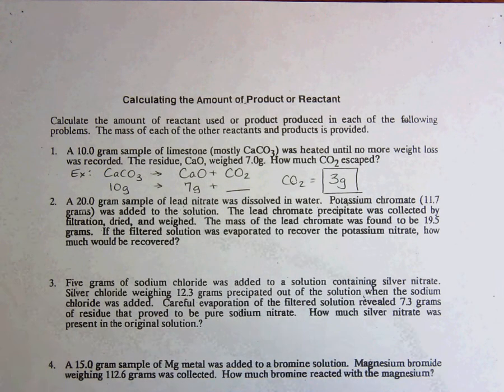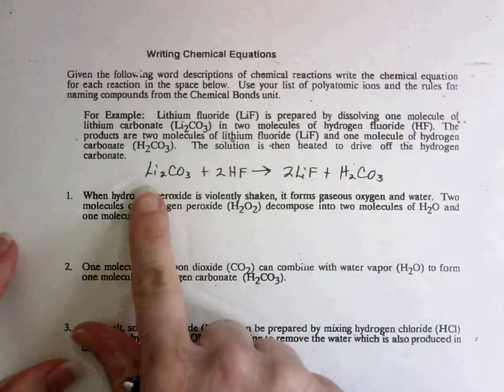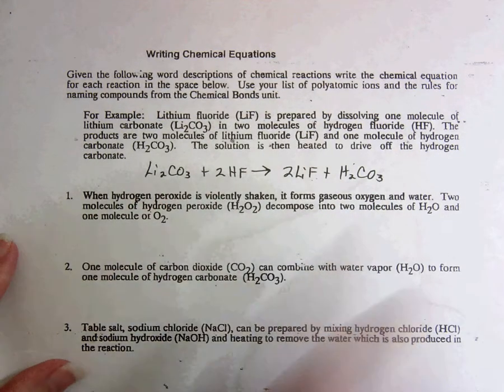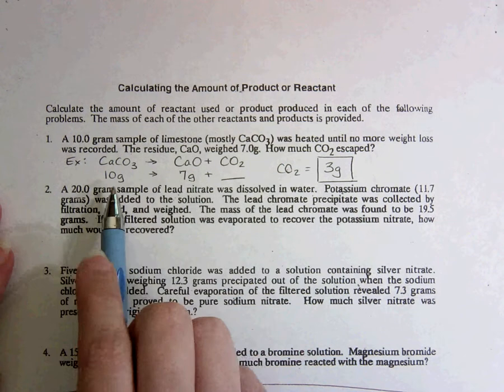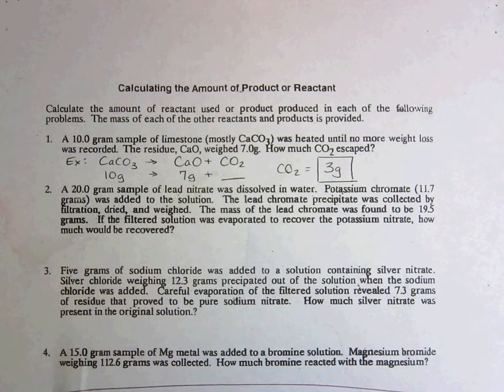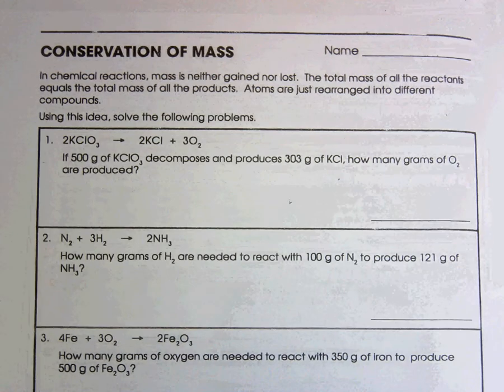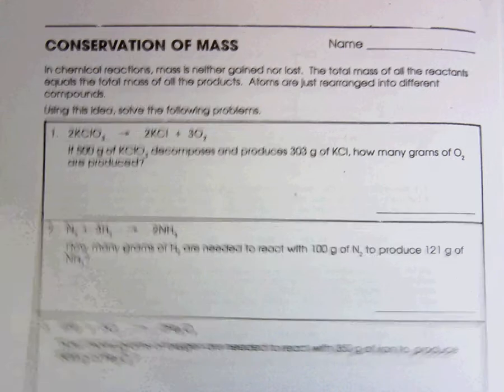Okay, so in the worksheet before this one, we were looking at how to write out a reaction from words. Now, we're not just writing out the reaction from words, we're then figuring out the missing mass like we did in the conservation of mass problems that you did a couple pages ago.